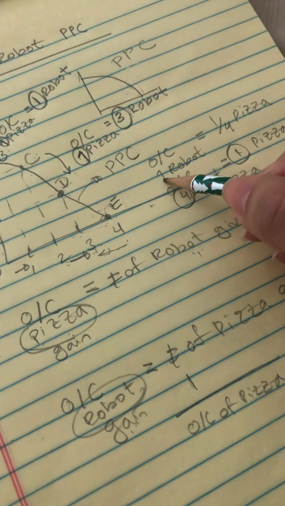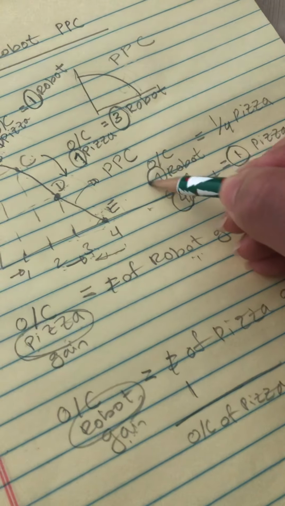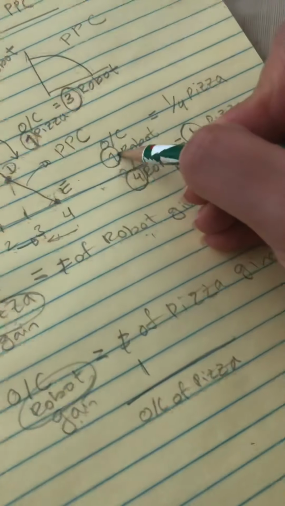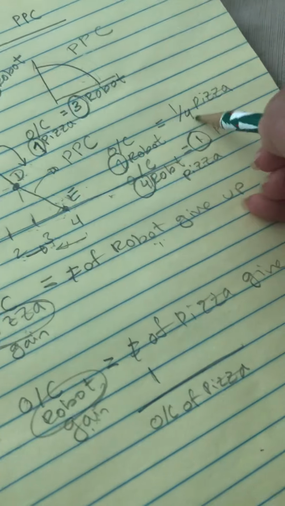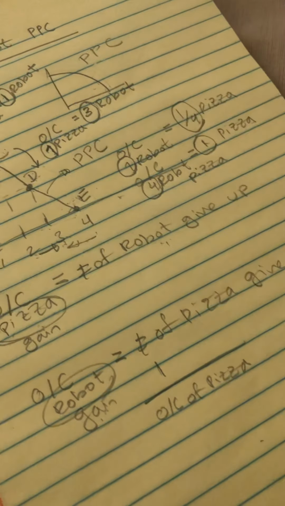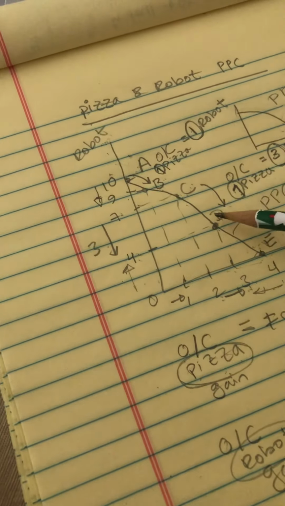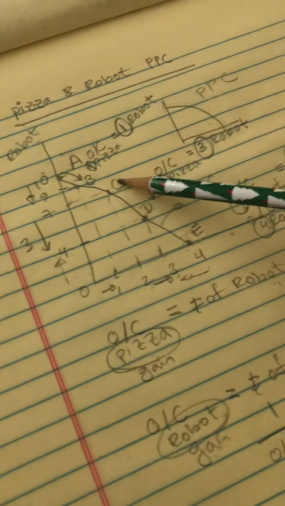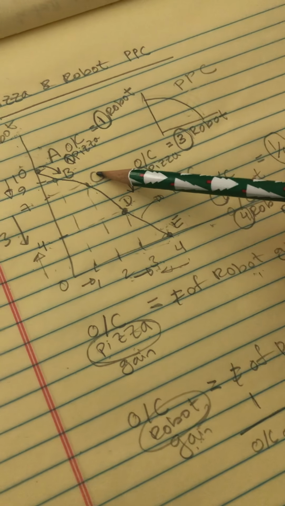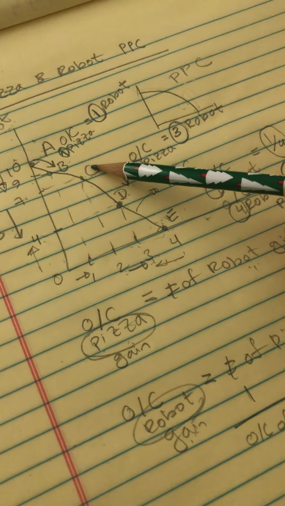But as I told you earlier, we typically calculate the opportunity cost of 1 robot. The opportunity cost of 1 robot is 1/4 of a pizza. Between D and C, the opportunity cost of 1 robot is 1/3 of a pizza.